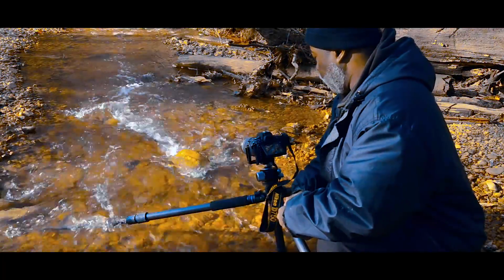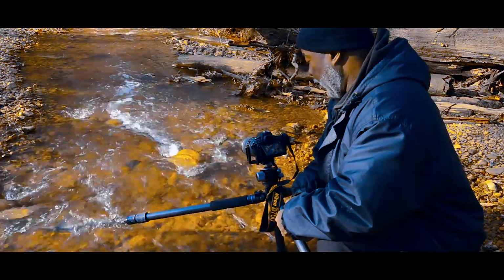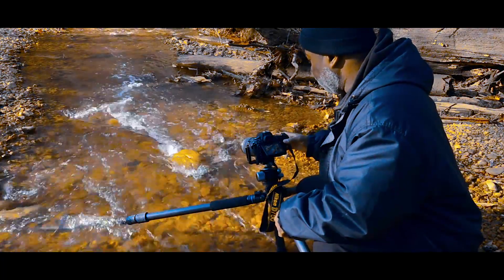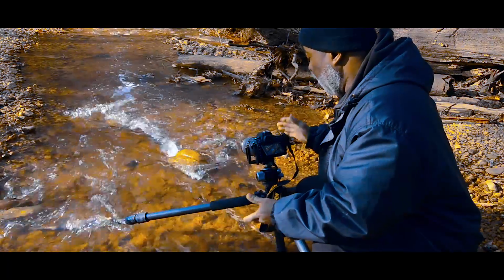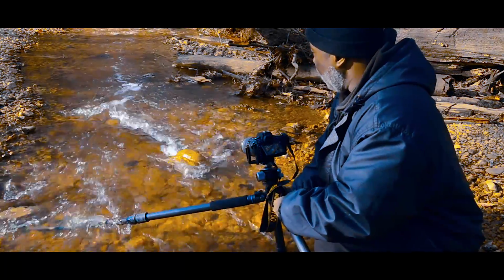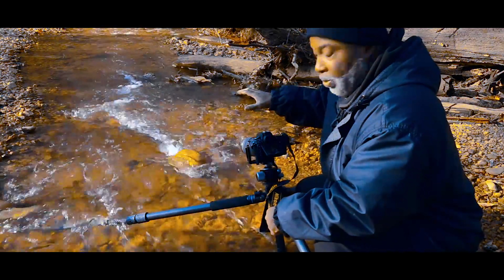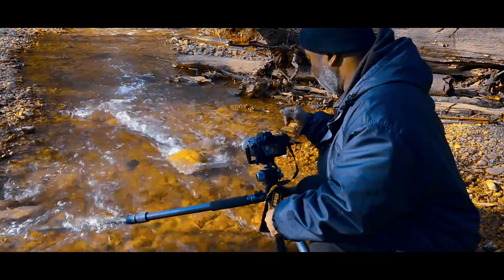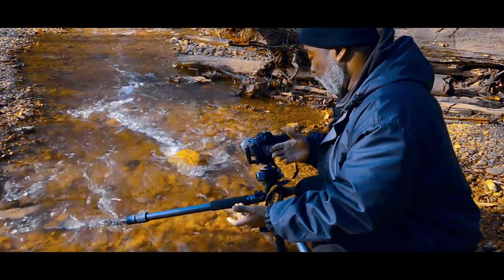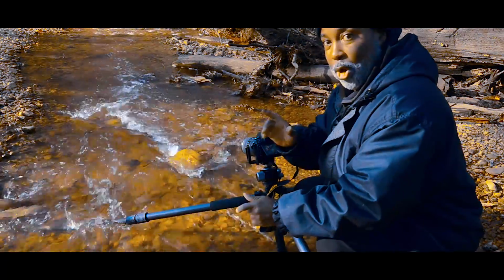Okay, right now it's giving me an exposure of 1/10 of a second at f-stop 11. That should give me just enough movement in the water. And I'm using a polarizing filter to cut down some of the glare. All right, the histogram looks good. All right, f-stop 11, 1/10 of a second, ISO 100.